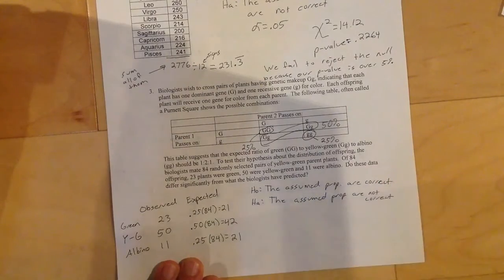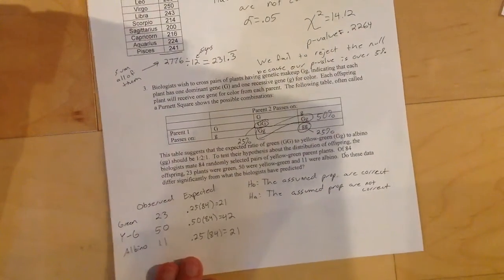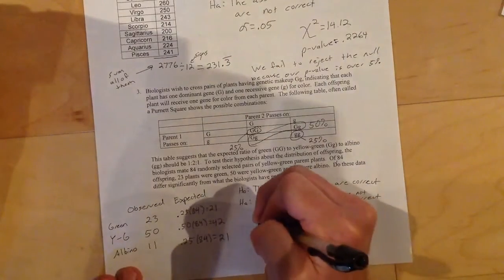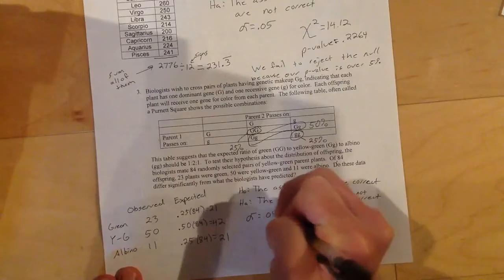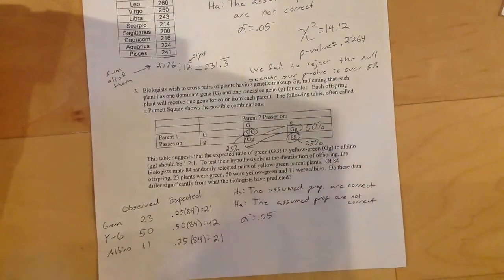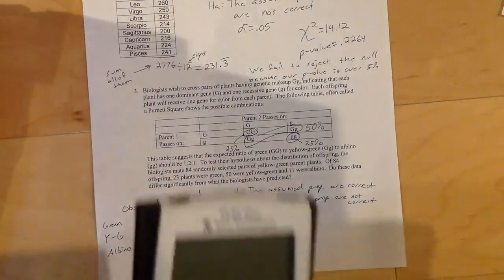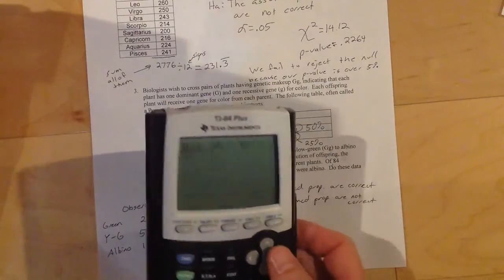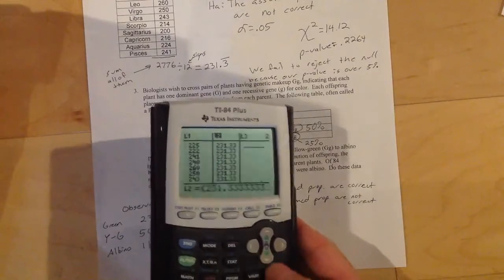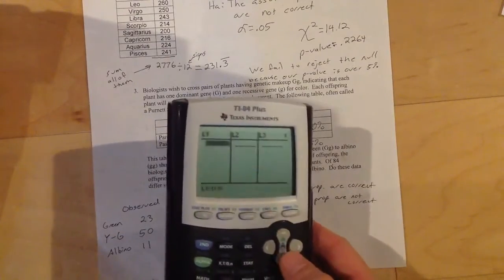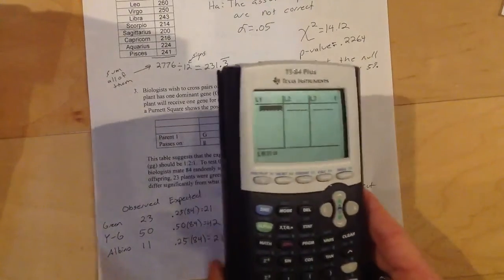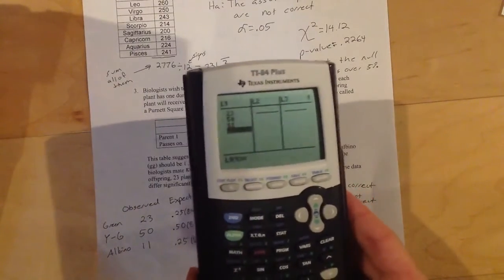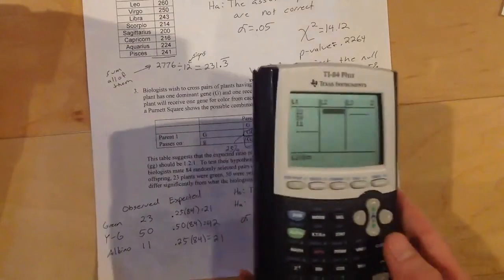So, in fact, it doesn't break down 25, 50, 25. Something else is involved here. We're going to keep our alpha of 0.05, so that's all the same. And then when we go to our calculator here, we're going to go to Stat, Edit. I can clear out what we did before. L1 has our observed, so that's our 23, our 50, and our 11. And then L2 is our expected.